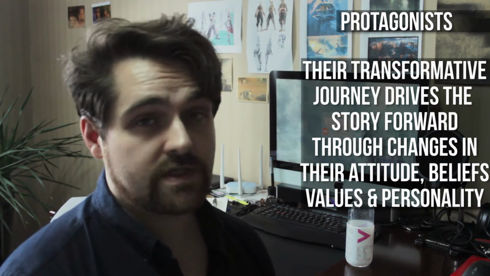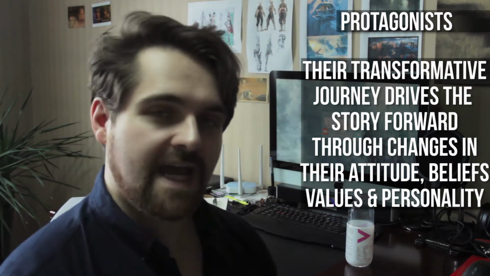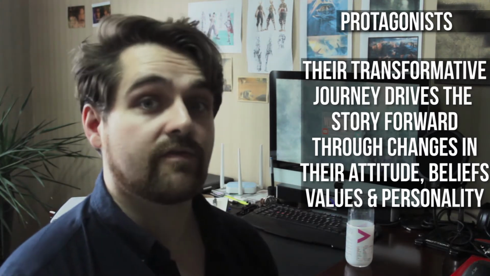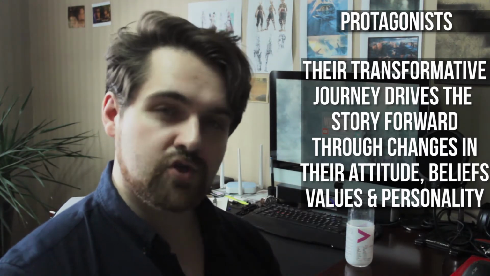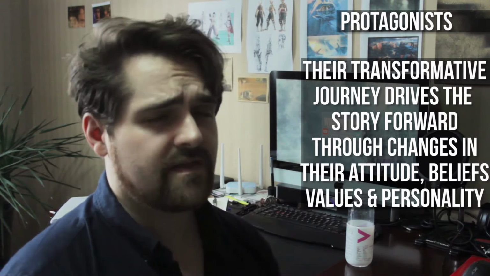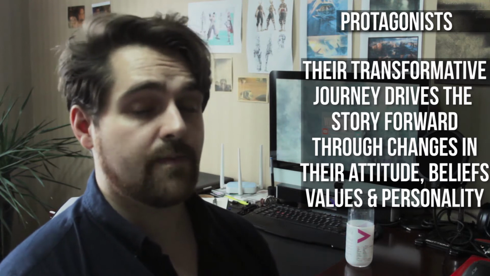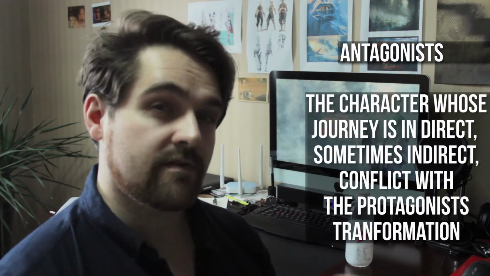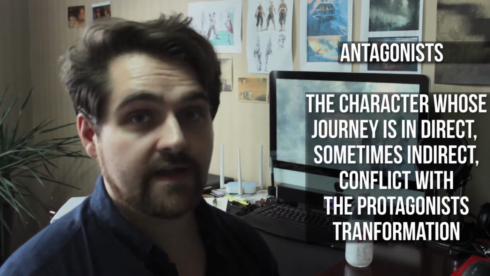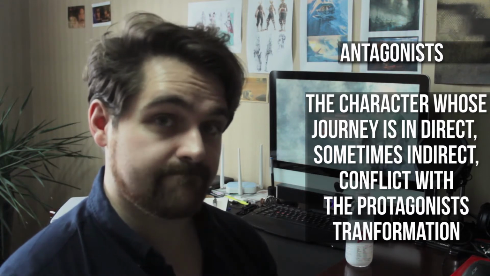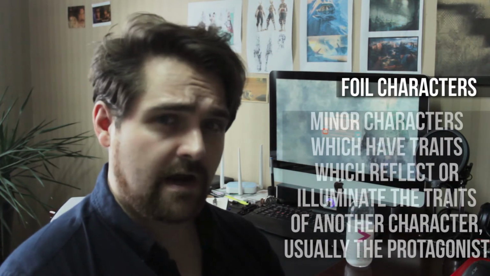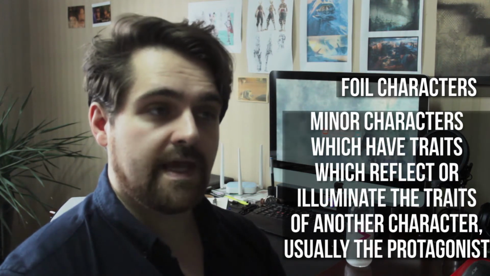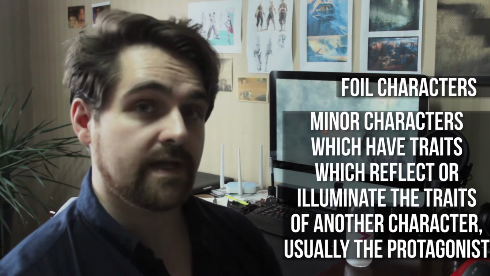The protagonist is the main character, the one whose transformative journey drives the story forward, and is also usually the perspective character too. Often the protagonist is the character that most connects with the reader by showing their transformation through changes in their attitude, their beliefs, their actions, their values, and their personality. The antagonist, usually the villain, is the character whose journey furthers their own goals, while they are in conflict with the protagonist's transformation.